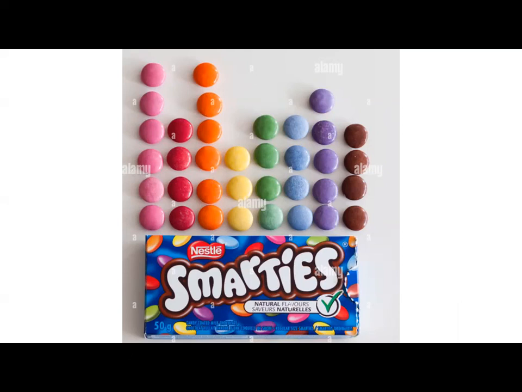There's 8 colors. Those green ones aren't very green. Brown, purple, blue, yellow, green, pink, red, orange.